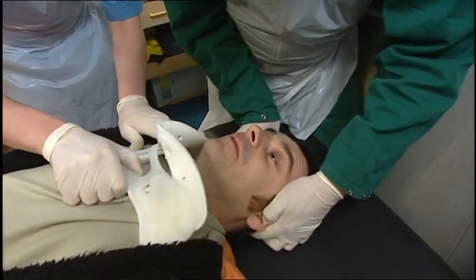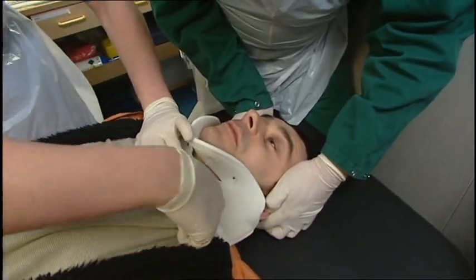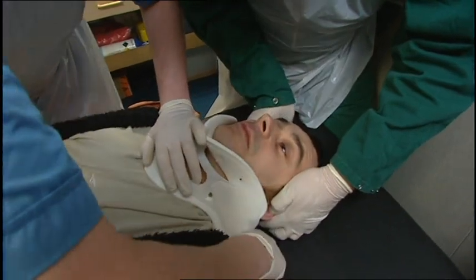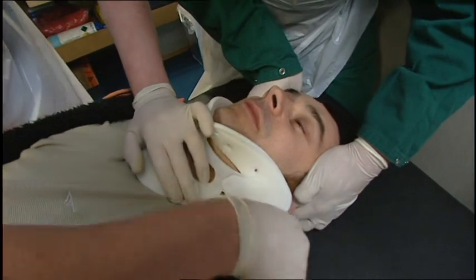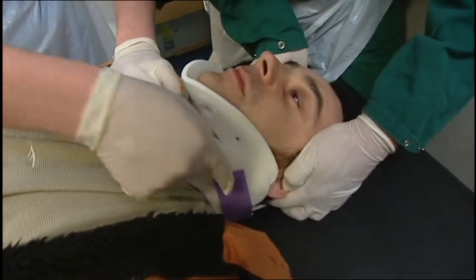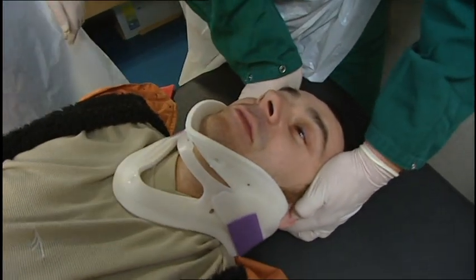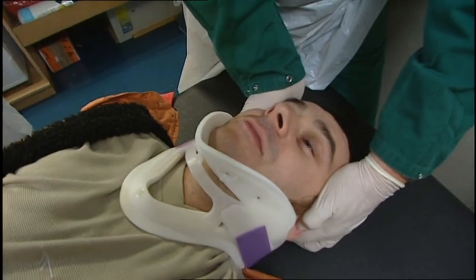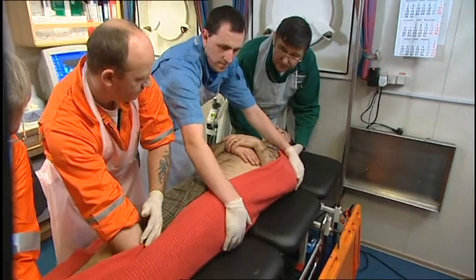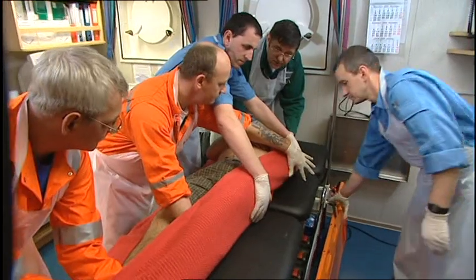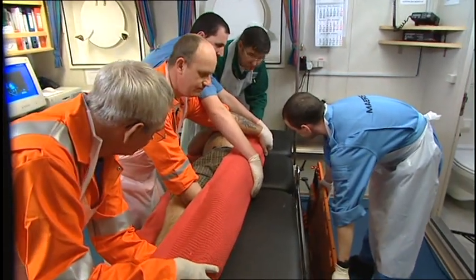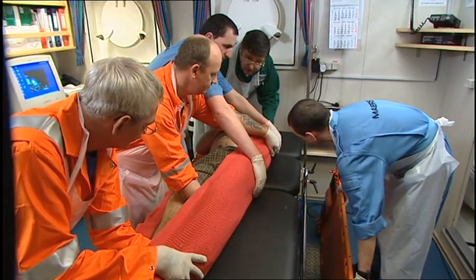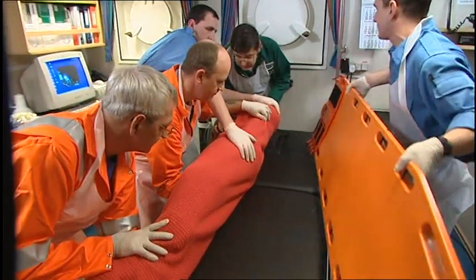Whilst a correctly fitted collar protects against flexion and extension of the neck, the same cannot be said as regards rotation. Your vessel will be equipped with a long board or spinal board, which is perhaps the best device for immobilizing the neck, spine and rest of the body. Patients are normally placed on these boards by controlled sliding, log rolling or flat lifting depending on the circumstances.